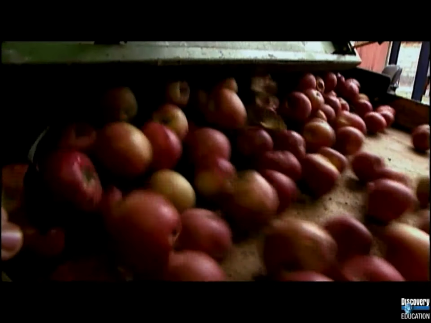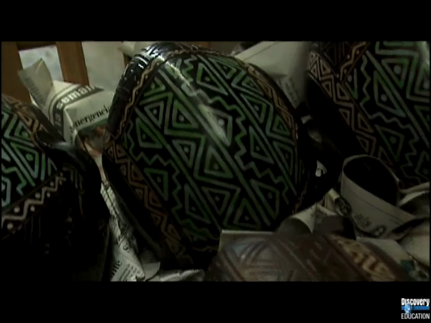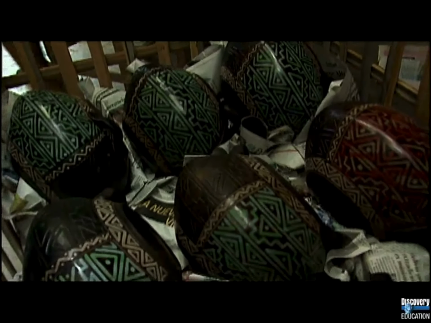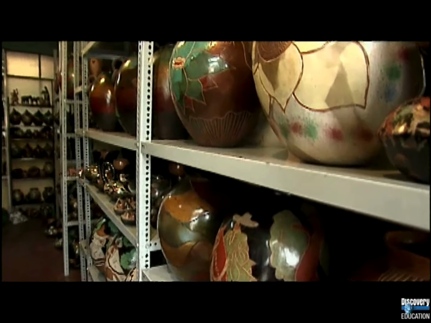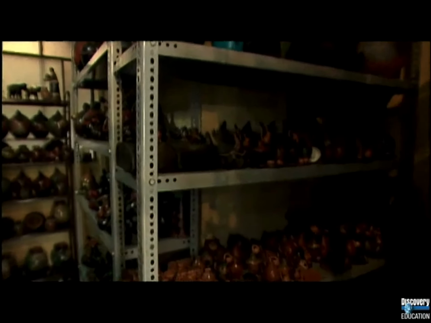Many people have vases and plates made out of pottery. Hard, breakable, colorful pottery comes in many different shapes and sizes. How is pottery made? And what is pottery made of?